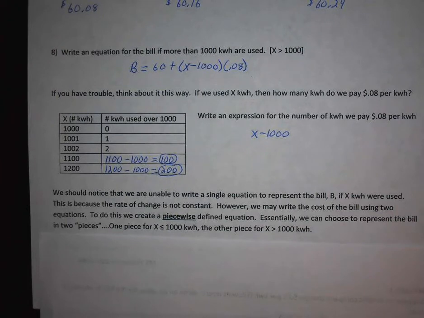Okay, so we should notice that we're unable to write a single equation to represent the bill B if x kilowatt hours were used. This is because the rate of change is not constant. We went from 6 cents per kilowatt hour to 8 cents per kilowatt hour. So that rate of change is not constant. However, we may write the total cost of the bill using two equations.